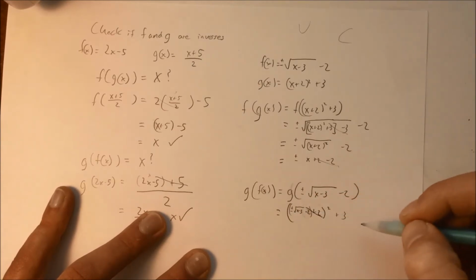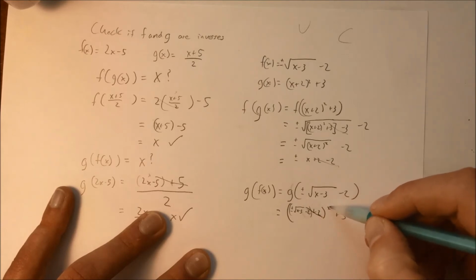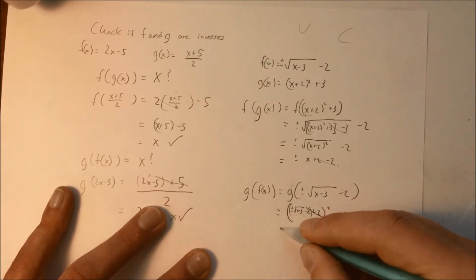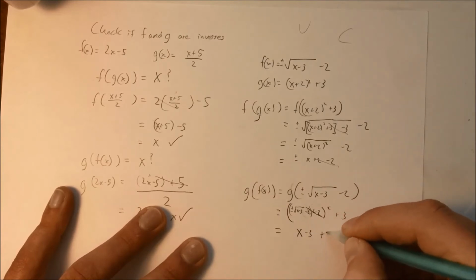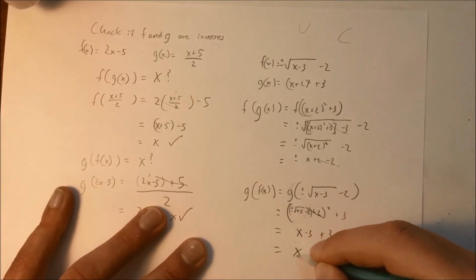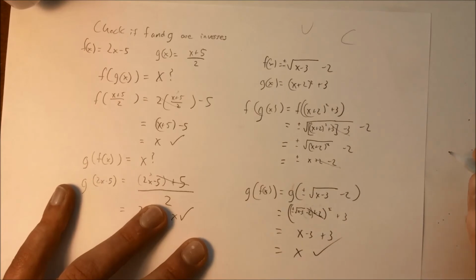So those cancel each other out. I'm going to be squaring a square root, so that's going to give me just x minus 3. I got the plus 3 on the end, and we have an x. Winner, winner, chicken dinner. There we go.